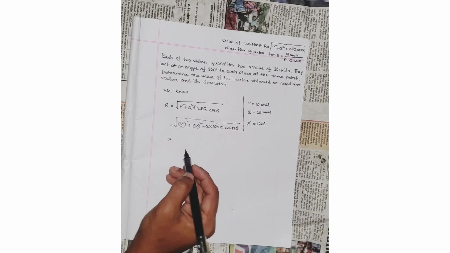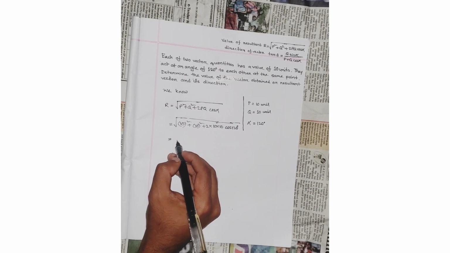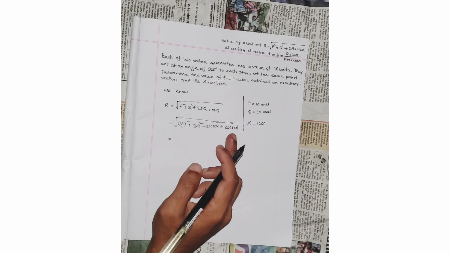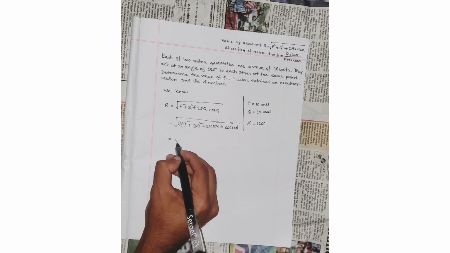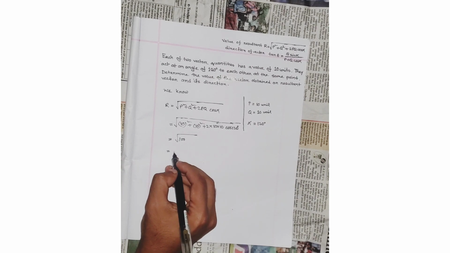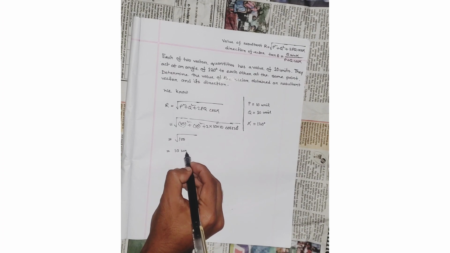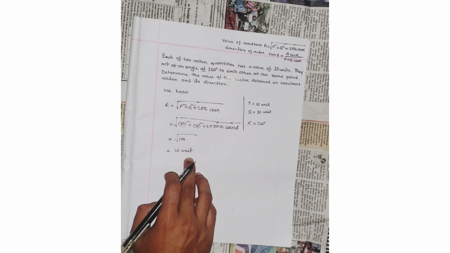If you calculate them by a calculator, then you will obviously get the value of the vector obtained or resultant vector will be root over 100. If you do the square root, then you will get 10 units. Okay, this is the value of vector obtained or resultant vector.